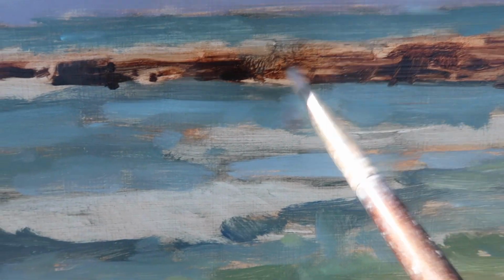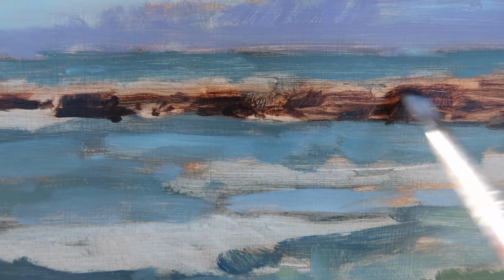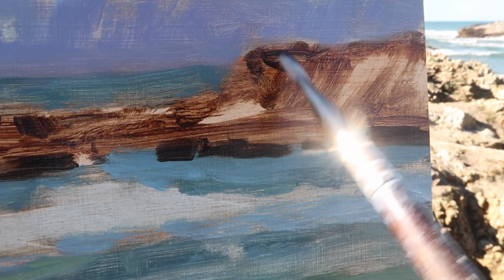Can add some variety of strokes in here too. And then the same applies for the top of the rocks. Some darks in the top of these cliffs here.